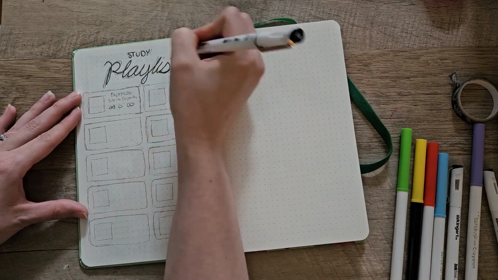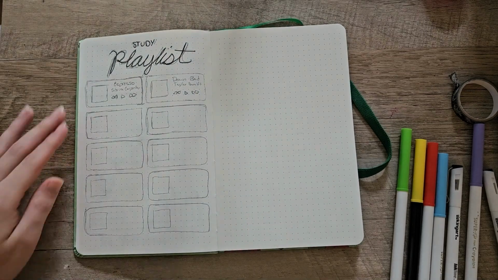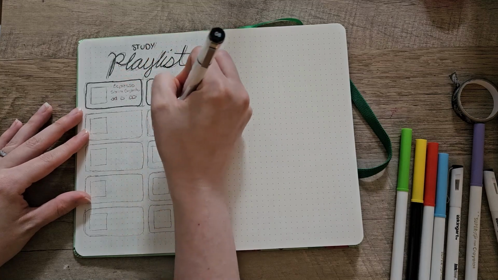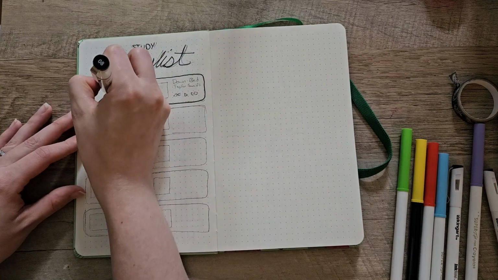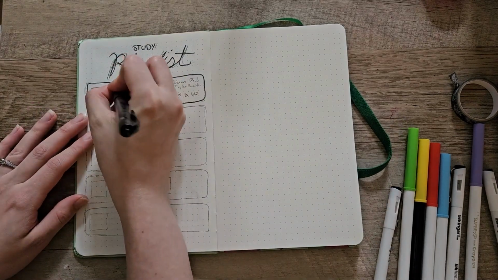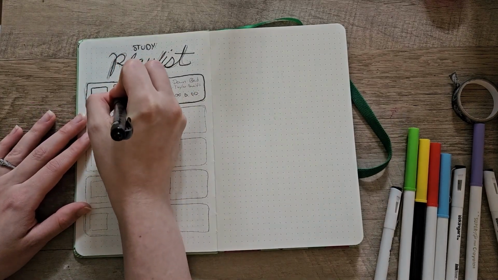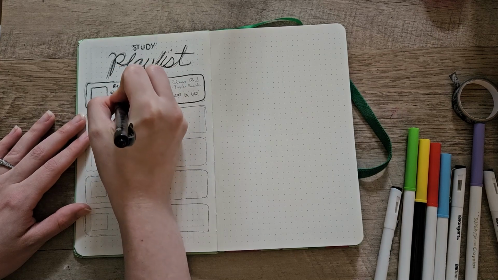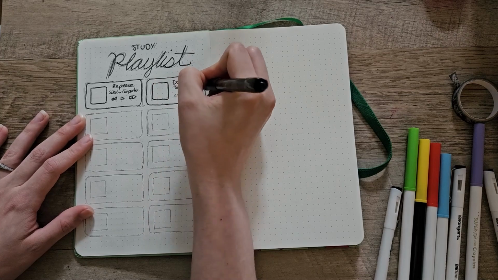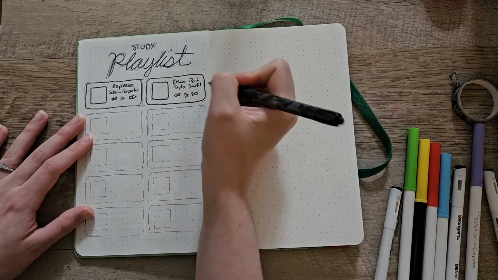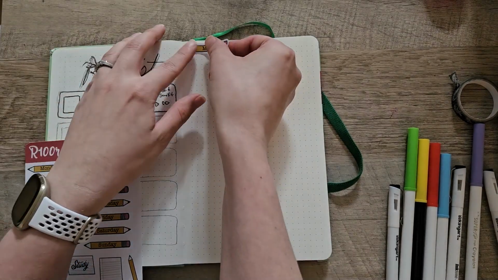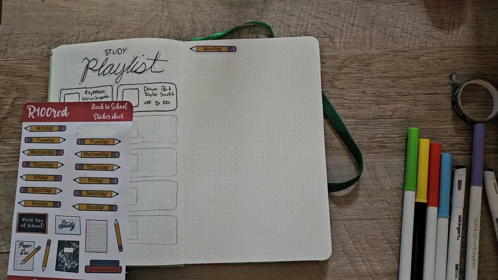And then on this page, this is another one that's just for fun. This is a study playlist. This is something I kind of wish I had to look back on. I didn't do this while I was in school, but I think it would be fun because then you can see what songs were popular at that time, what you were enjoying, and just reminisce in the future. It's fun to make in the moment and fun to look back on later on. And you could print out a picture of the album cover or draw something in that little box. Just make it unique to you.